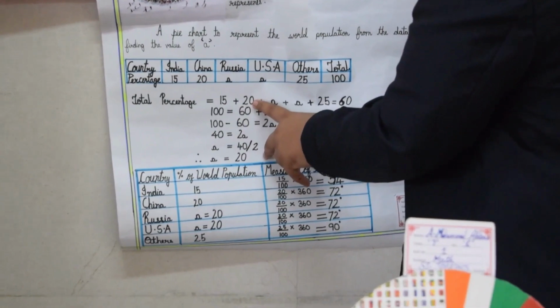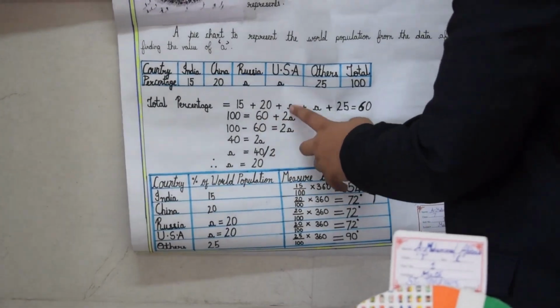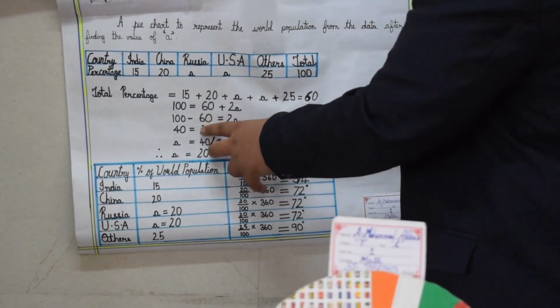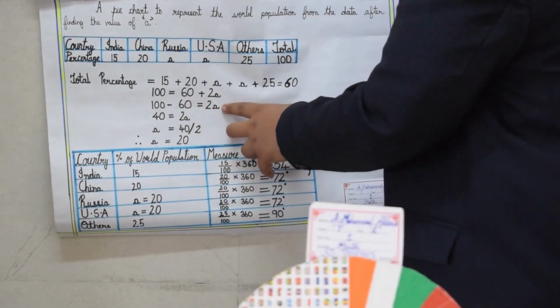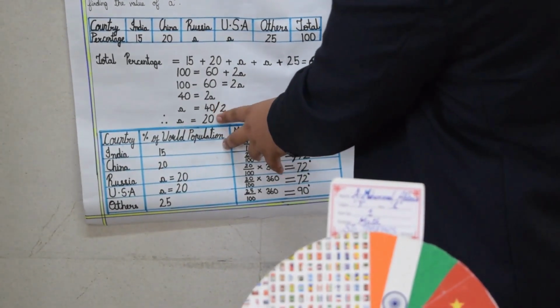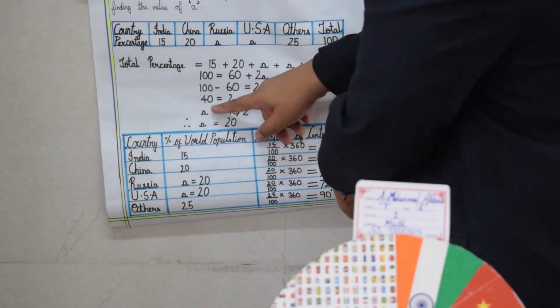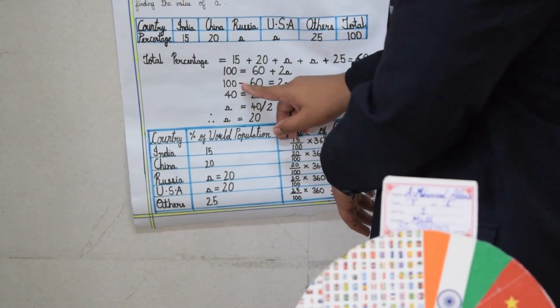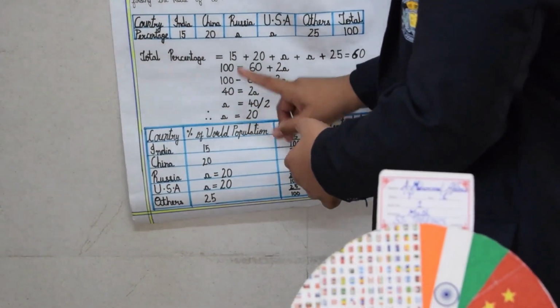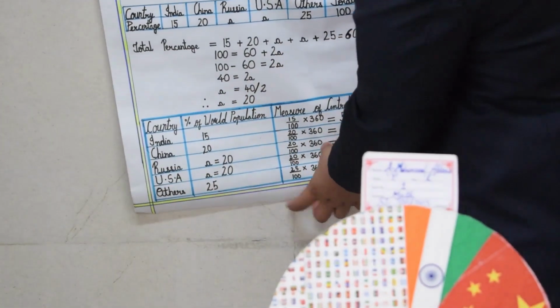Now, the numericals without the variables are 60. The variables together we add as 2A. 100 minus 60 is equal to 2A. 100 minus 60 is 40. So A is equal to 40 by 2. When we simplify, we get the answer as 20.